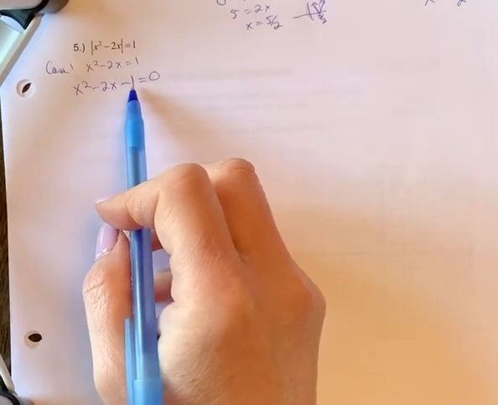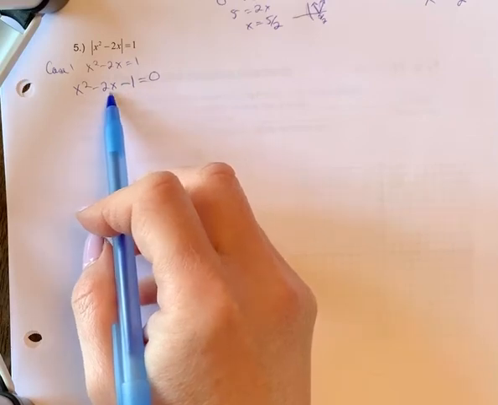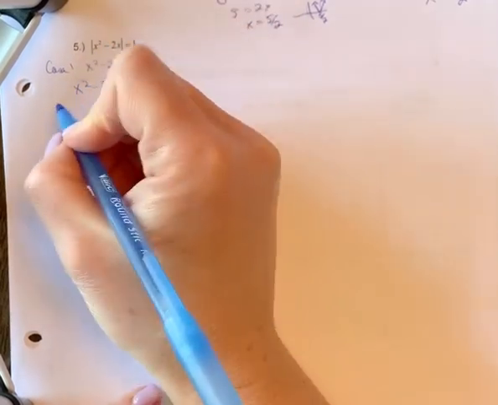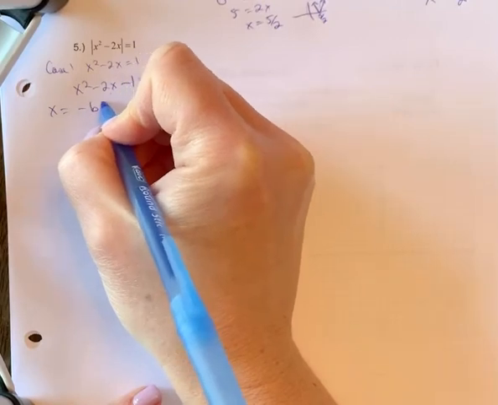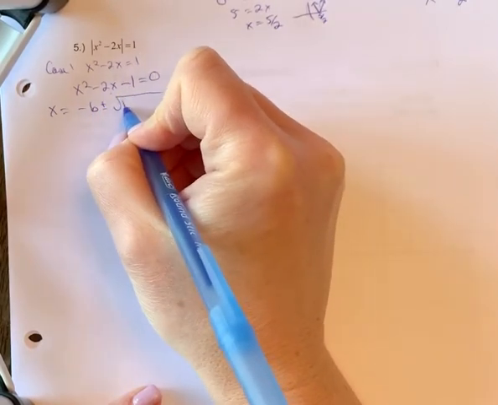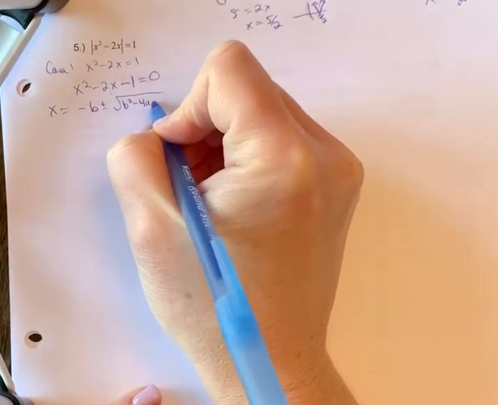Now, if you tried to factor this one, you're never going to. The only factors of -1 are +1 and -1, and that does not, of course, add to -2. So you're going to have to use the quadratic formula here.